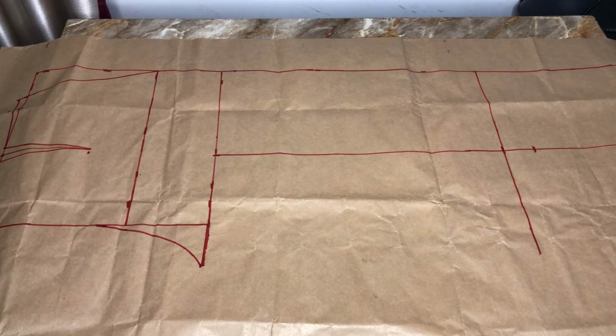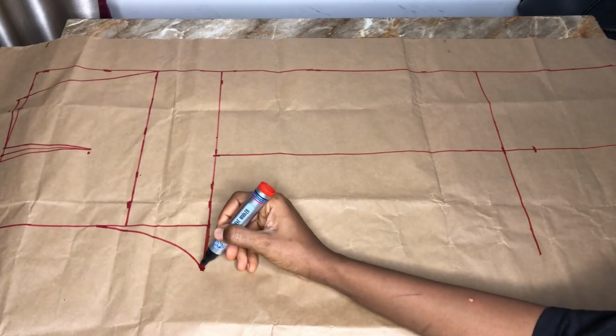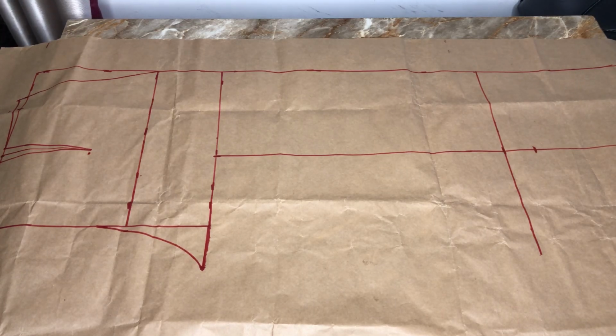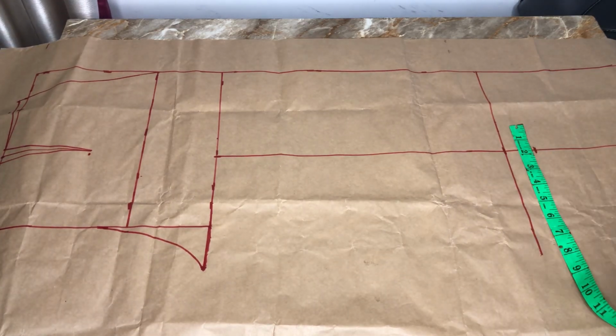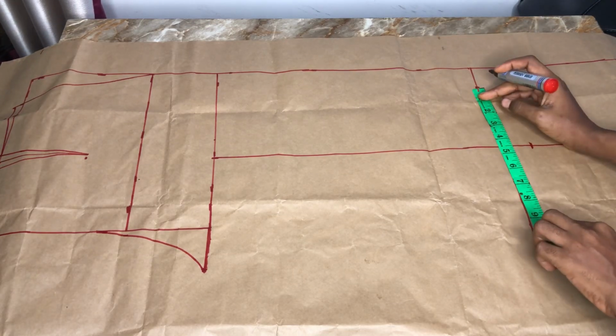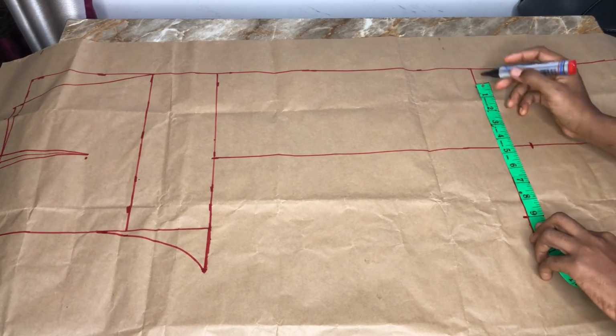The next thing I'm going to be getting is my round knee measurement. Remember, this is a basic trouser, so I'm going to be using the round knee measurement for both the knee and the ankle. What I have is 20. If I divide it by 2, I'll have 10 inches. So I'll put 5 inches on both sides.